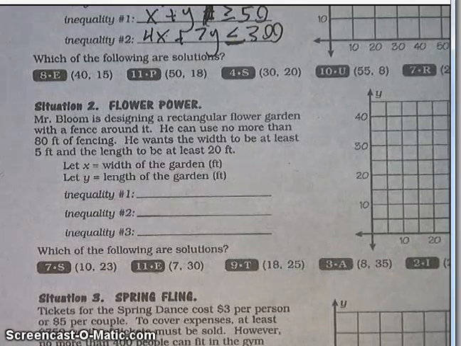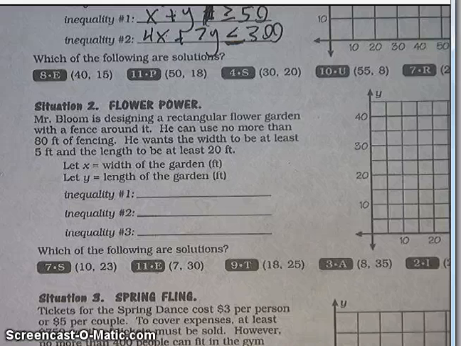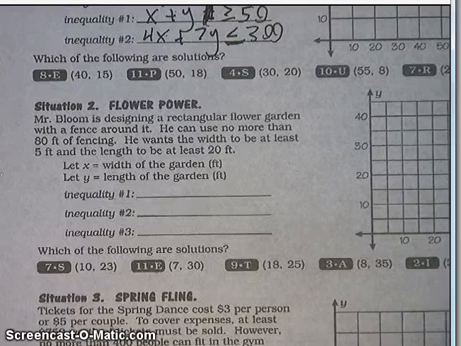Mr. Bloom is designing a rectangular flower garden with a fence around it. He can use no more than 80 feet of fencing. He wants the width to be at least 5 feet and the length to be at least 20 feet. Let x equal the width of the garden, and let y equal the length of the garden. So now we need to write the 3 inequalities. Here's how we're going to do that.